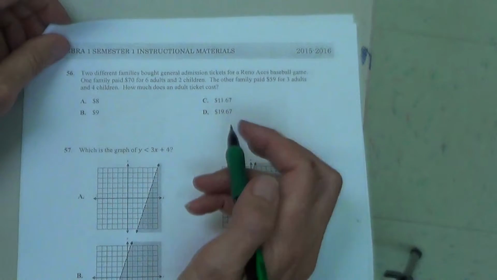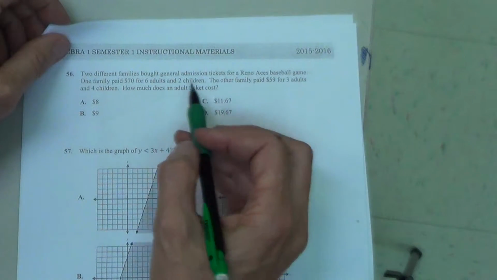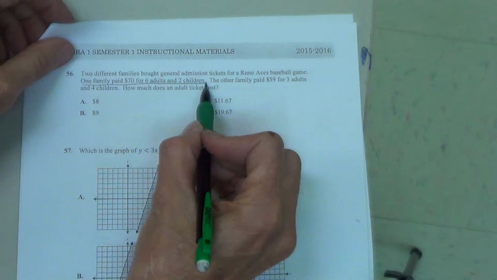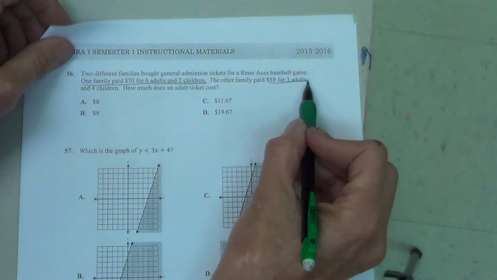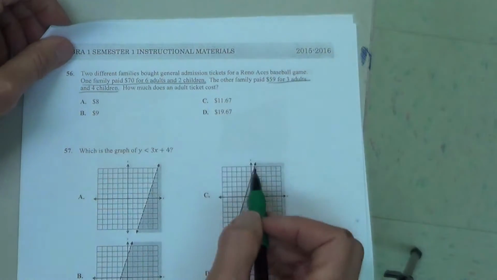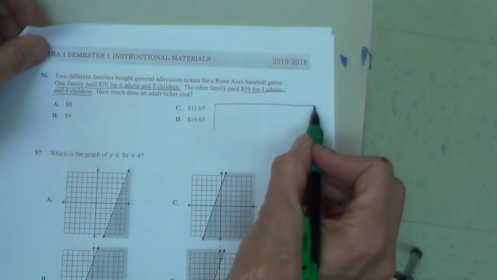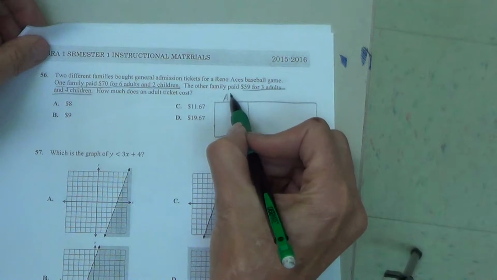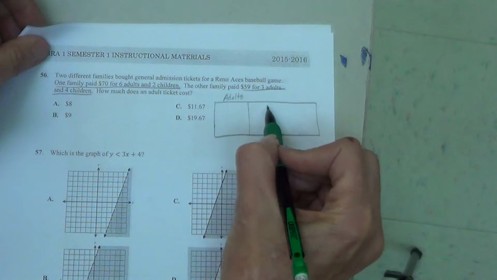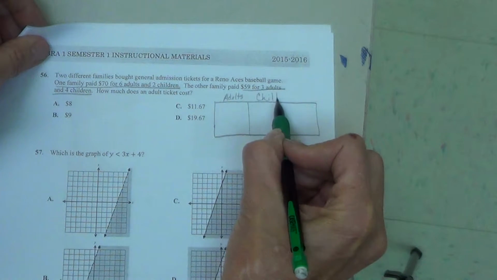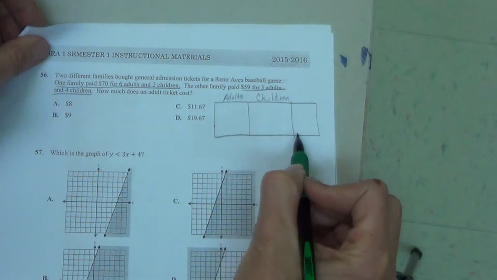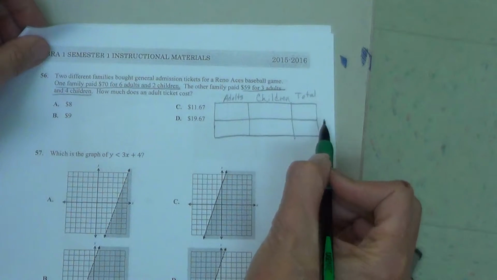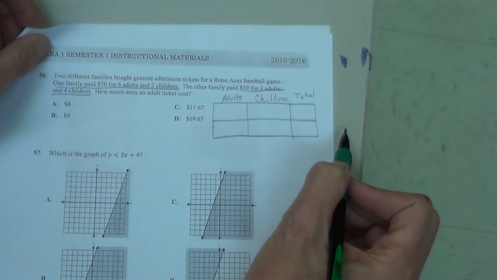Okay, 2 different families bought general admission tickets to the Reno Aces game. One family paid $70 for 6 adults, 2 children. Another family paid $59 for 3 adults and 2 children. Again, make a table. We've got adults and children that we're talking about, and total. Now this time you won't have your amount or value equations because you've got two different families.